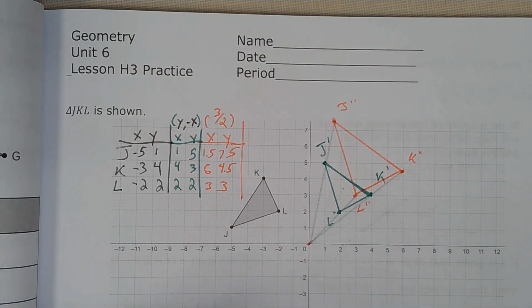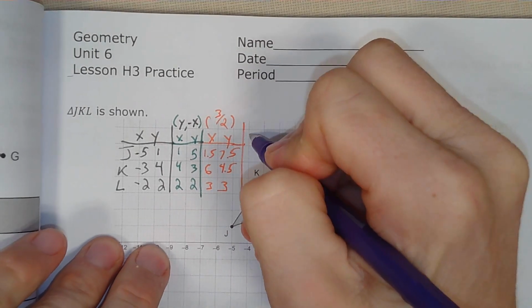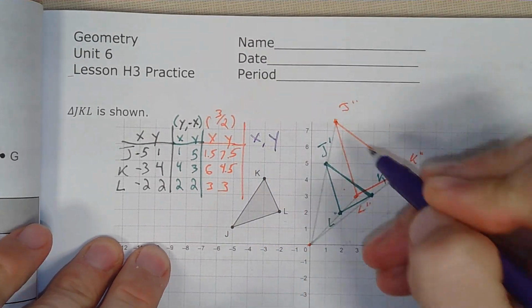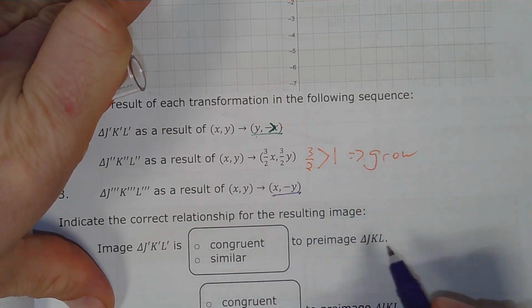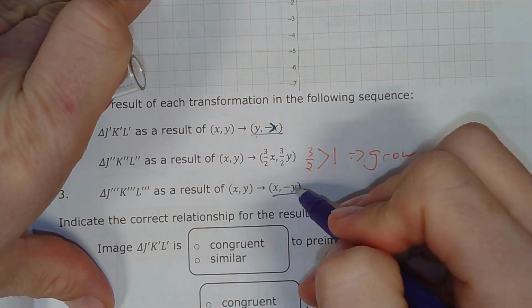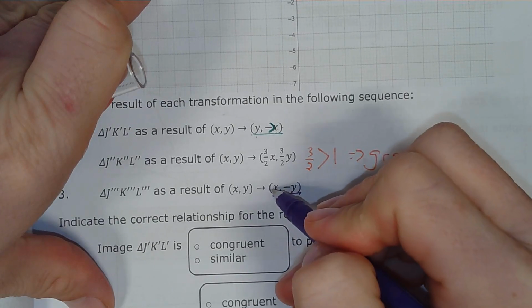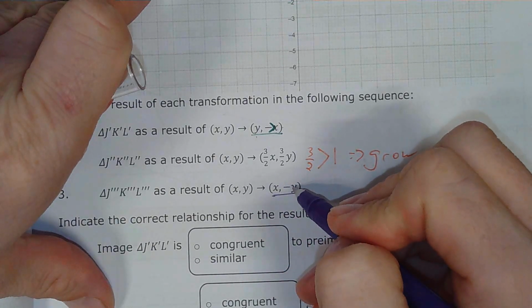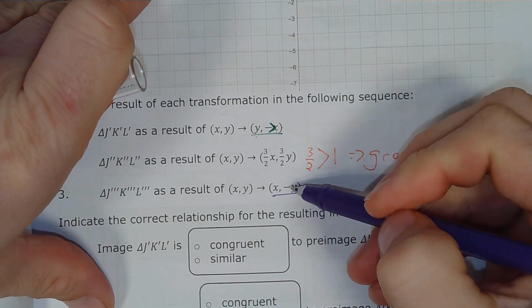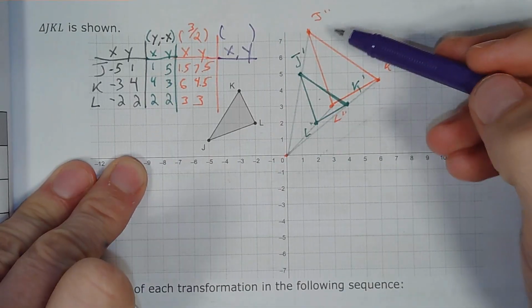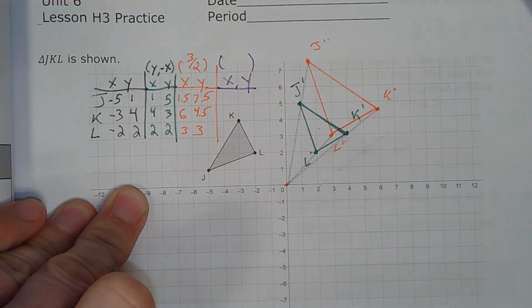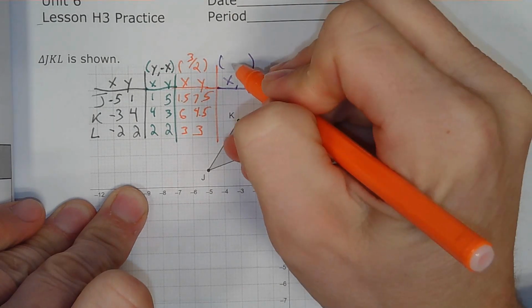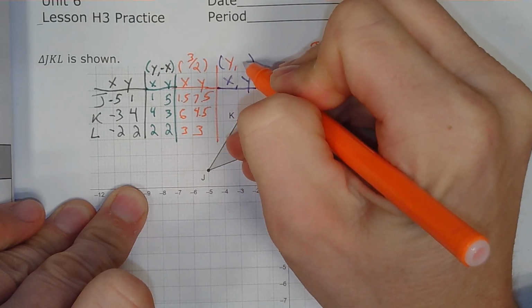Okay, and now my third transformation is going to be, let's see, my x's and my y's stay the same, so that's a pretty good indication that it's going to be a reflection, unless one of them is negative, but one of them is negative, so this is a reflection, and then y changes. So it's going to go from here to here, so that's going to be a reflection across the x-axis, so it's going to be x comma negative y.